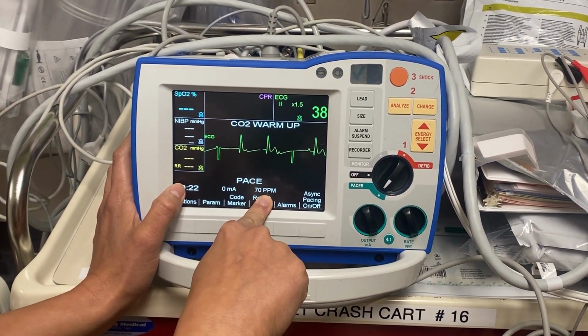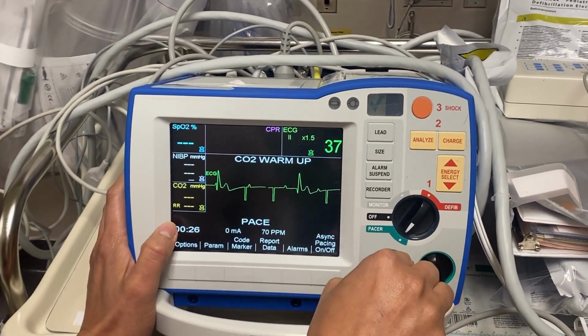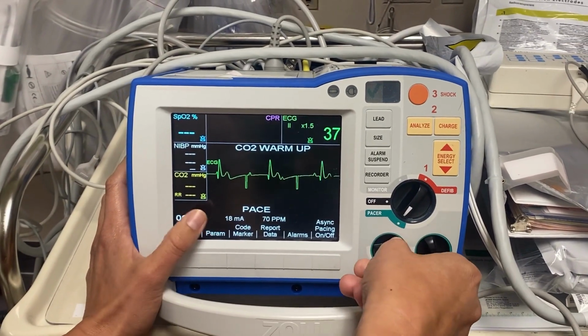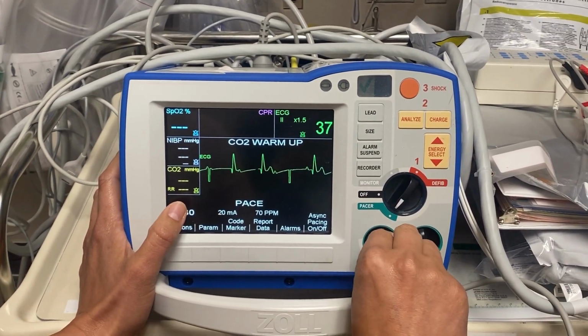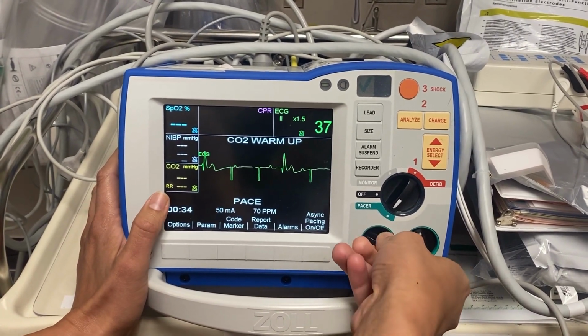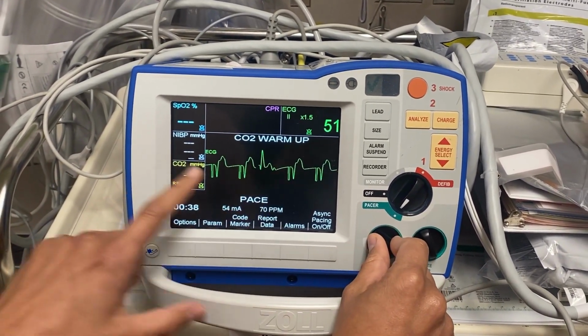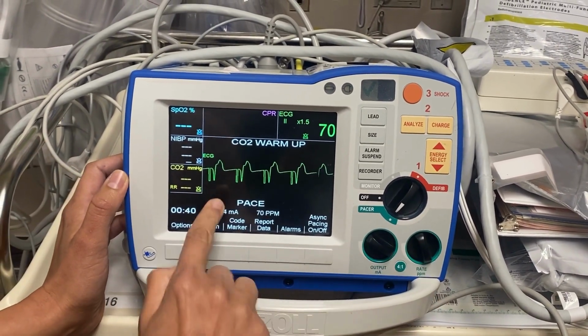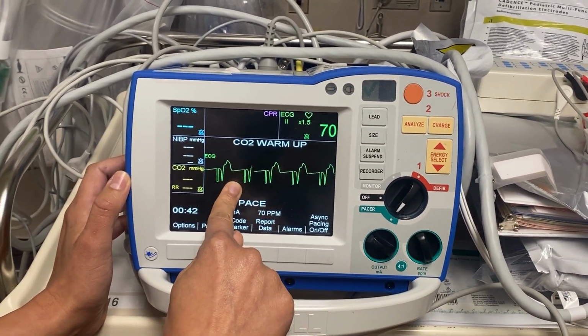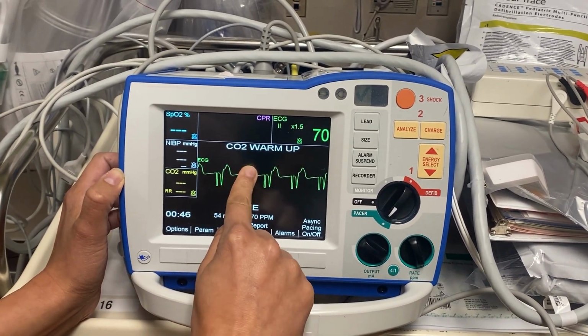When we're going to try to capture, we turn the milliamps clockwise to get the capture. Just keep going up until you get the capture. Like over here, we start getting the capture. The capture is going to show up by the downward spikes followed by a widened QRS complex and extended T wave.